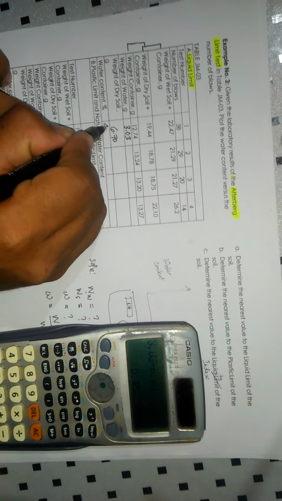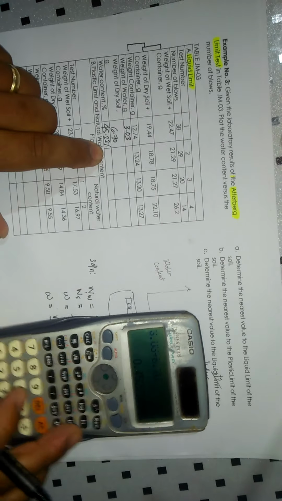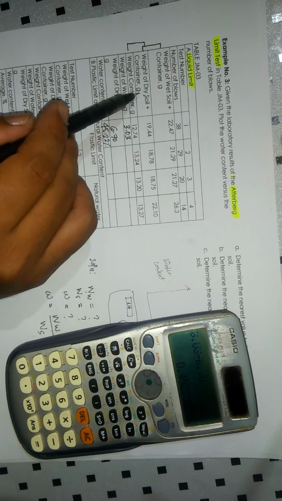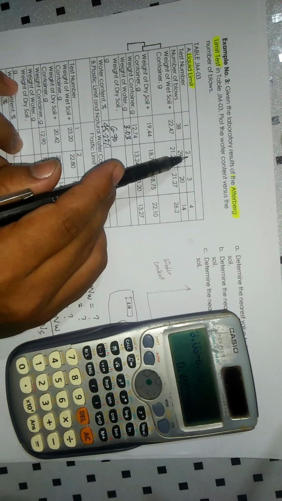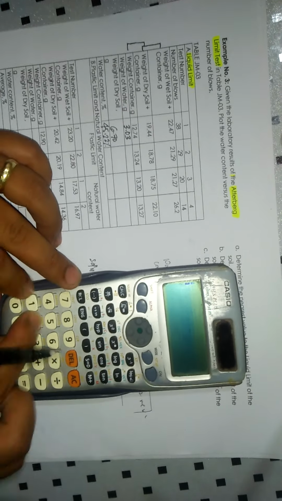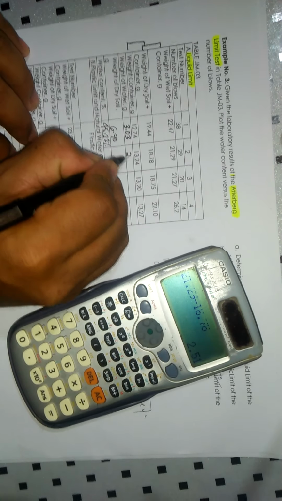So, express your answer in terms of percent. Okay? 45.22. Ganun din gawin natin dito. Again, how to get the weight of water? Weight of wet soil plus container minus weight of dry soil plus container. Parang 1, 2, 3, 4, 5. Row 4 minus row 5 lang siya. 21.29 minus 18.78. This one's 2.51.